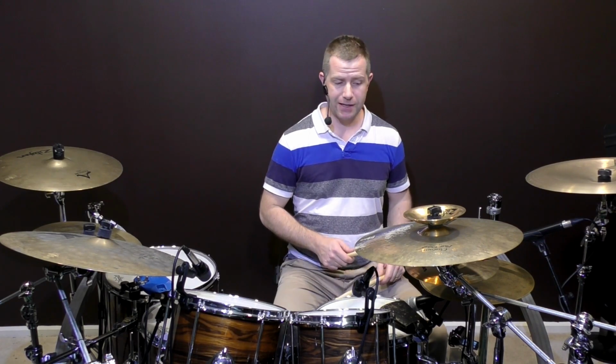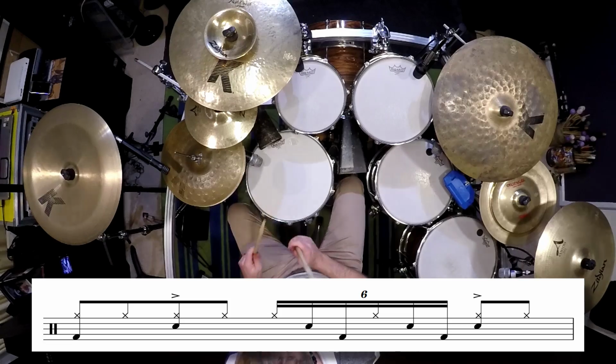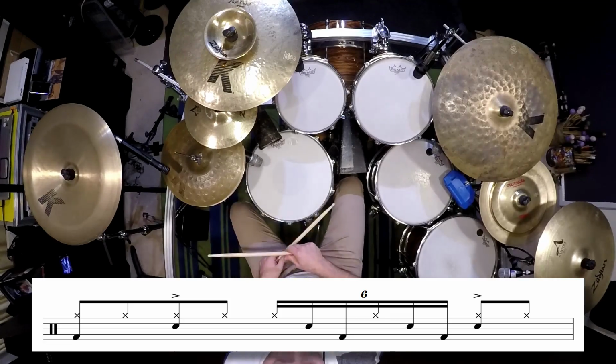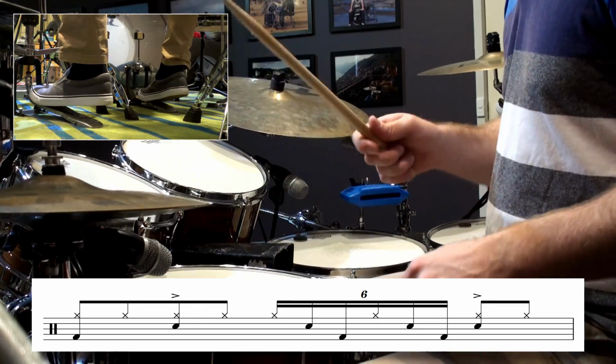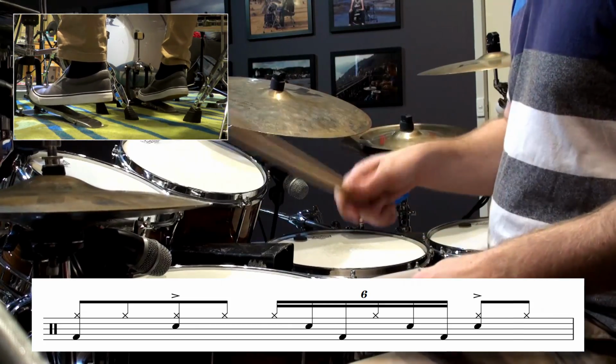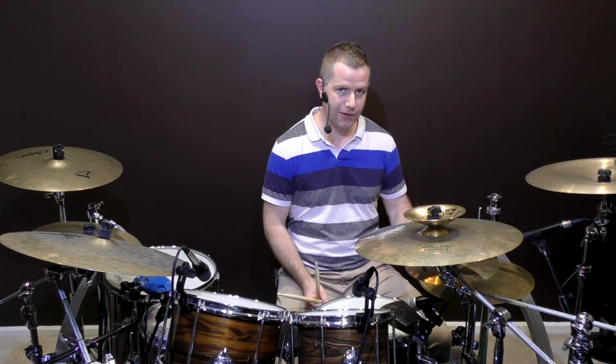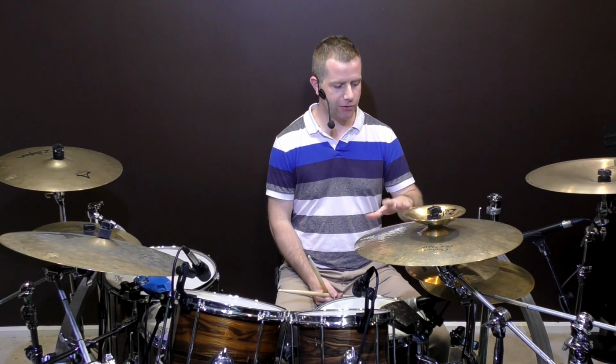At speed, it sounds like this. Slow it down. This is a nice, easy way of incorporating this pattern into your drumming, all right? And you probably already know how to play this beat, so it's not too much of a stretch to include this.